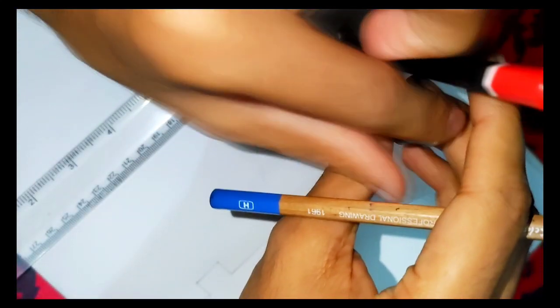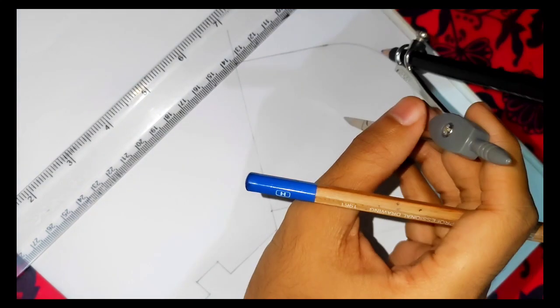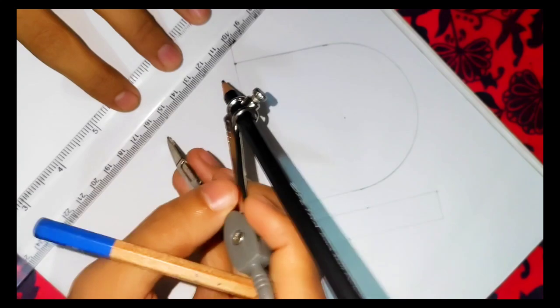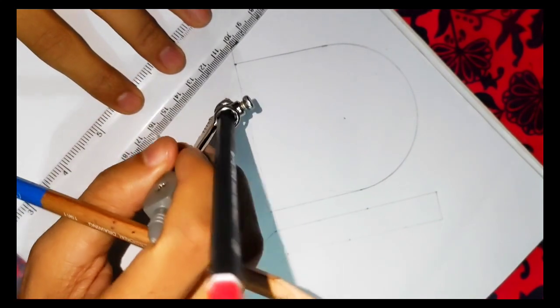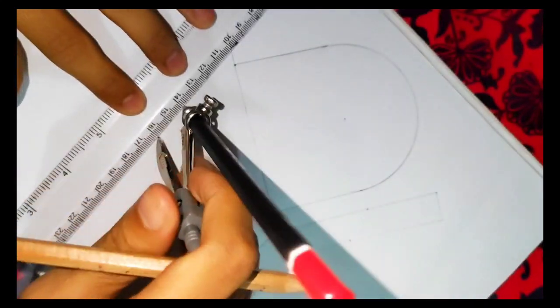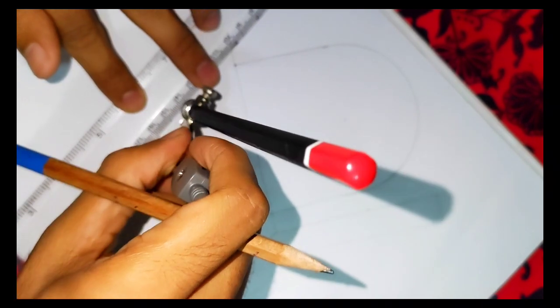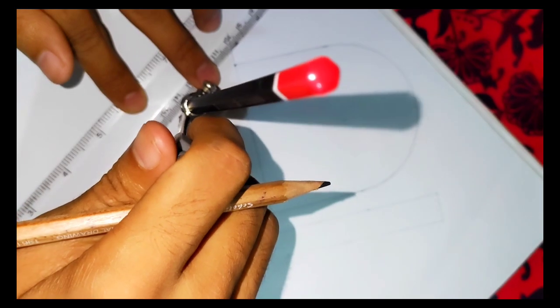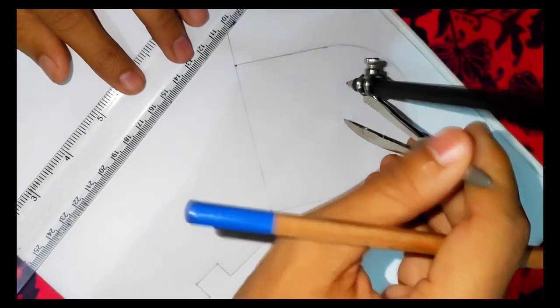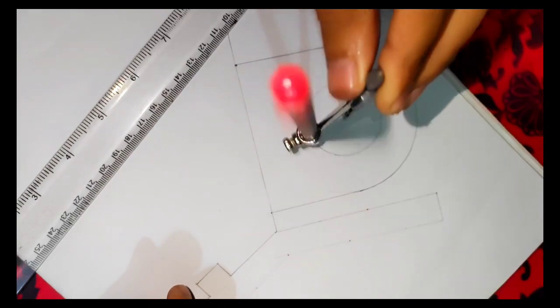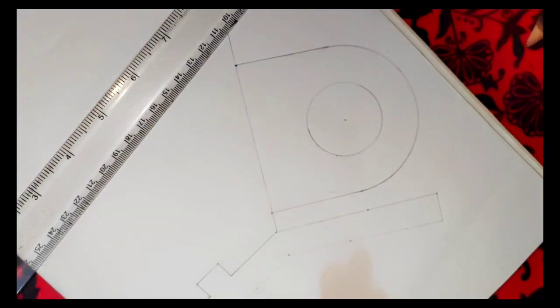Okay, now what should we do? We also see an inner circle in here, and the diameter of the inner circle is 40. It means the radius is 20 mm. Now I'm taking the 20 mm measurement. 20 mm means from here to here, and we also have to take this carefully. Okay, I'm taking that measurement, and now just draw the circle. We also have to draw this carefully for perfection. Okay, our drawing is almost finished.